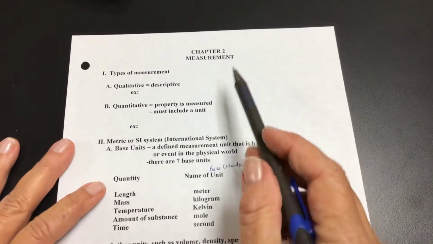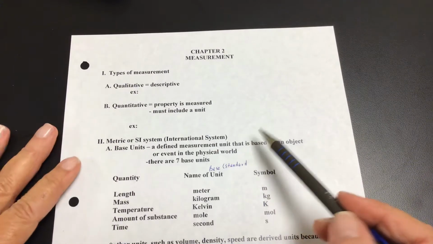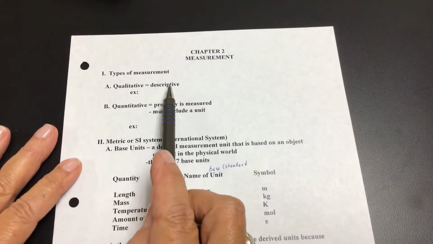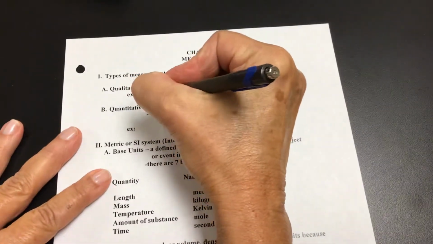Okay, this is chapter 2, measurement. We're going to talk about types of measurement, metric system, and temperature conversions. So qualitative measurements are descriptive. So you would say, like, a brown table.